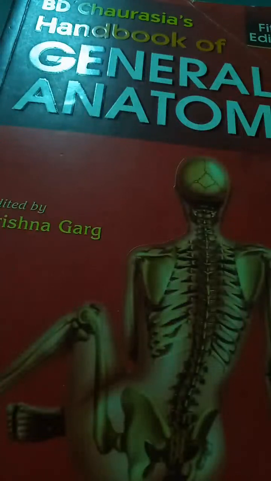Mid-sagittal plane divides the body into right and left halves. Coronal plane divides the body into anterior and posterior parts. Transverse or horizontal plane divides the body into upper and lower portions.